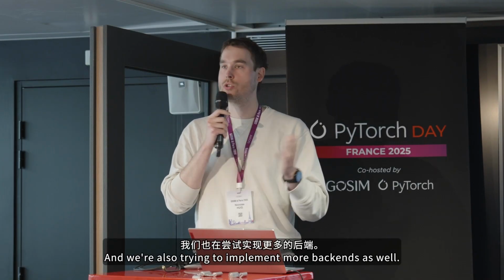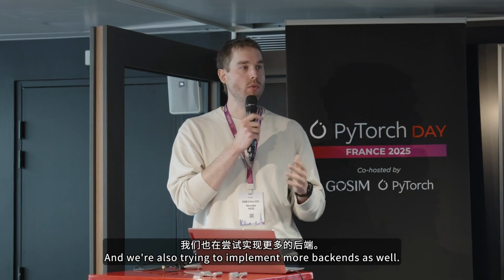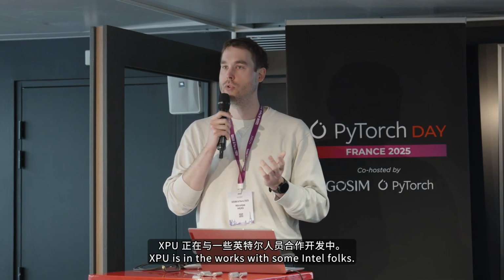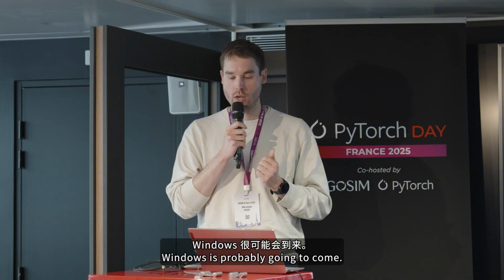And we're also trying to implement more backends as well. XPU is in the works with some Intel folks. Windows is probably going to come.